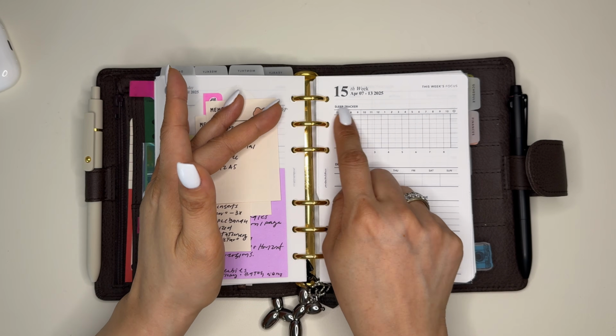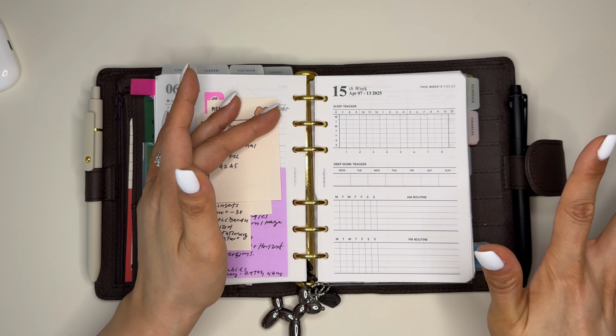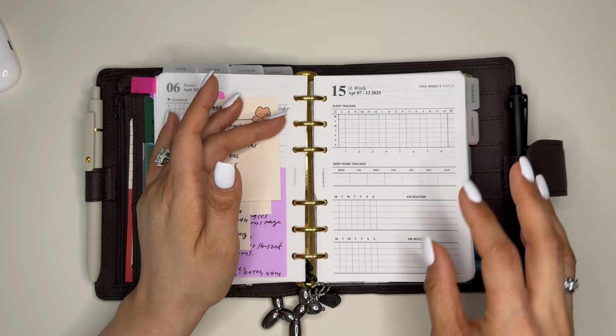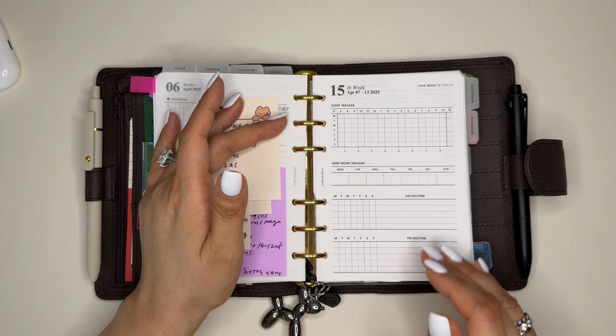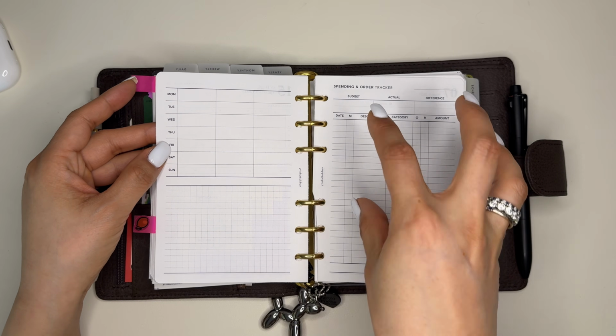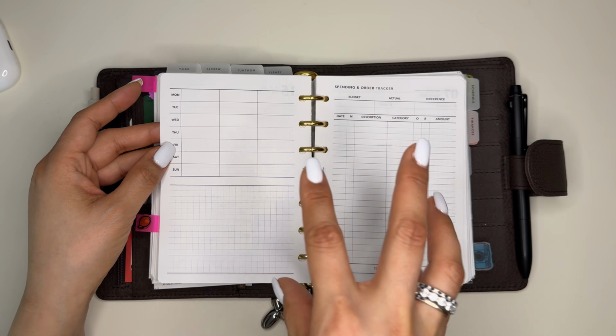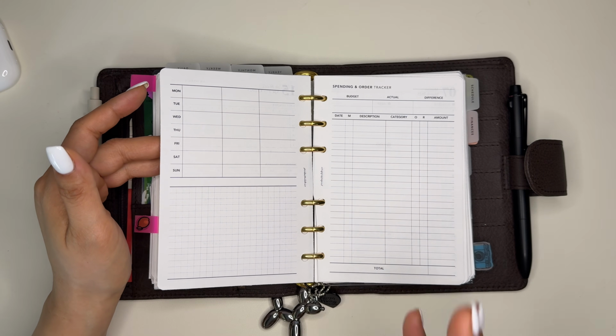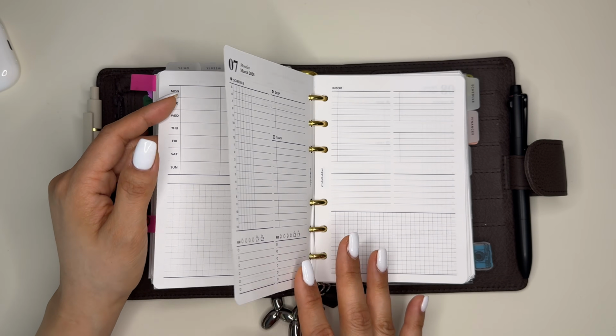All right, so in an empty week, this is my weekly. I typically have my trackers that track anywhere between sleep, deep work, AM, PM routines, social media, and or meal plan, spending and order tracker. So I always have my budget up to date. And then most importantly, what I really want to know are what are my deliverables?